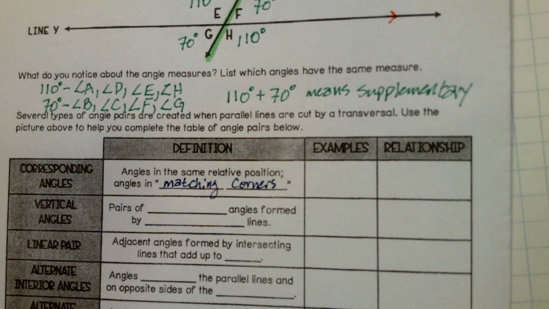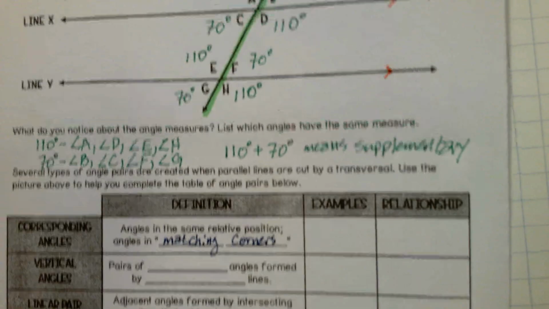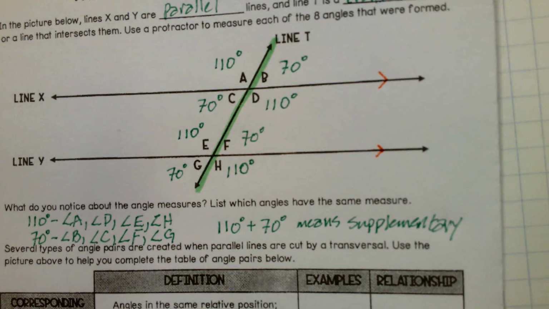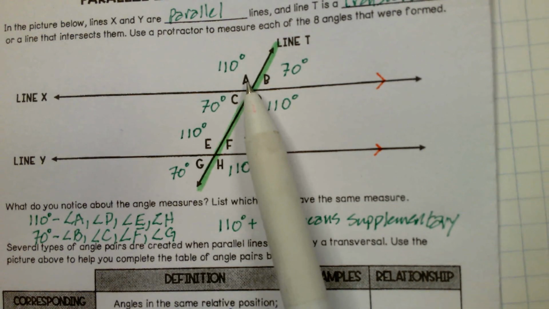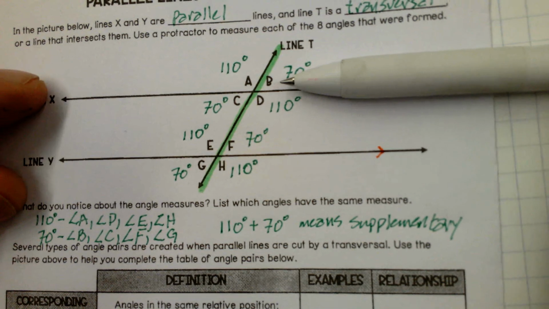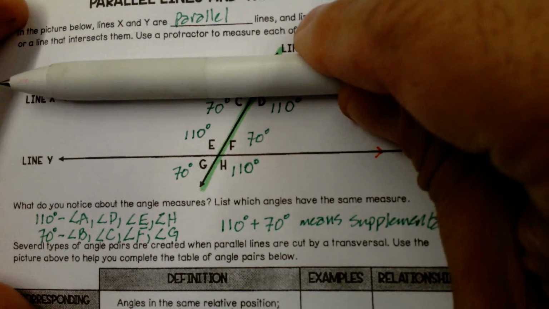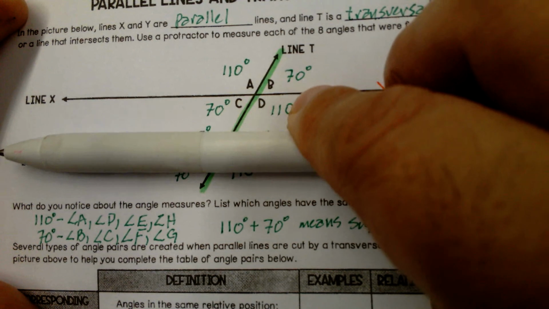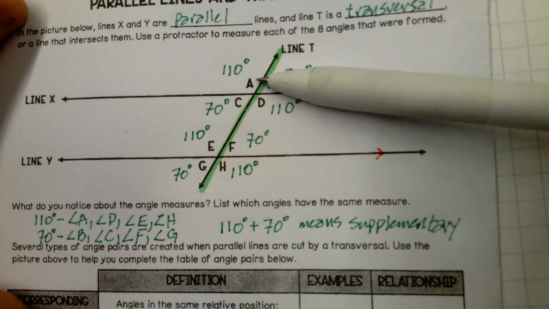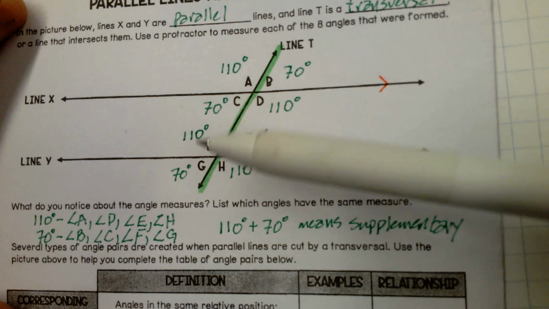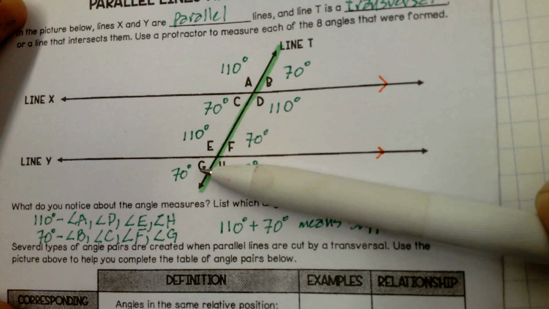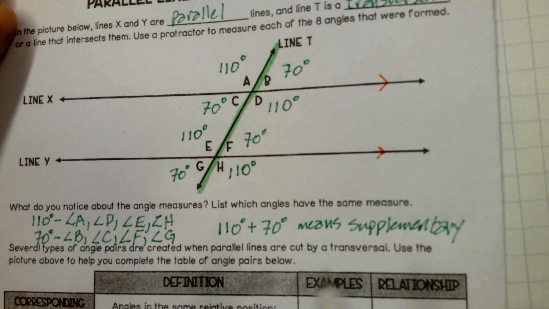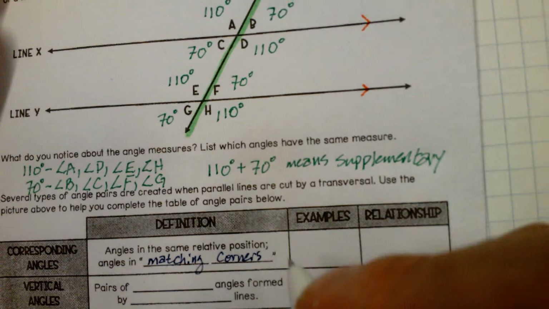Let's start with angle A. If I were to bring this line X down so it overlaps over line Y, angle A would overlap over which angle? Angle E. Those are corresponding. They're matching corners. So angle A and E.